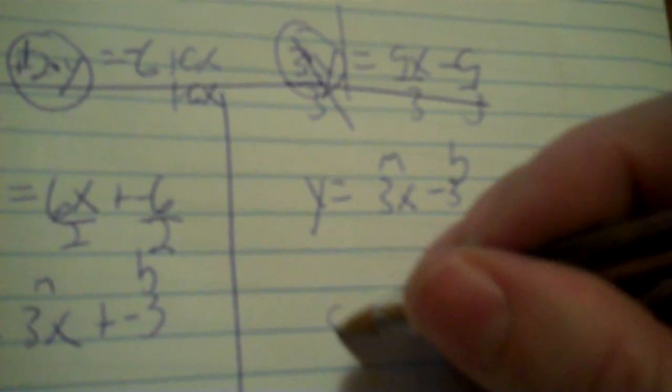Okay, now in the second equation, is the y by itself? No, it's not. It's got a 3 with it. It's got to be y all by itself. Now, that's positive, so we don't switch. But I go straight to the dividing because the x is already not there. So I divide by 3. And that's going to be 3x minus 3. So the slope is 3 over 1. The y-intercept is negative 3.